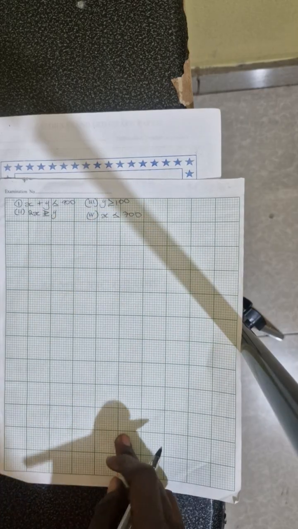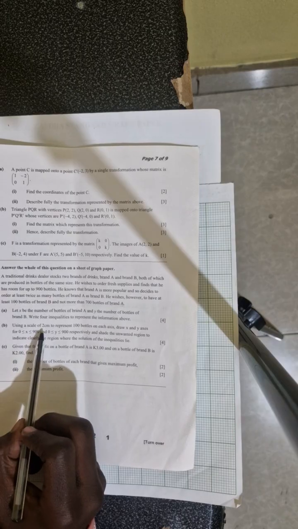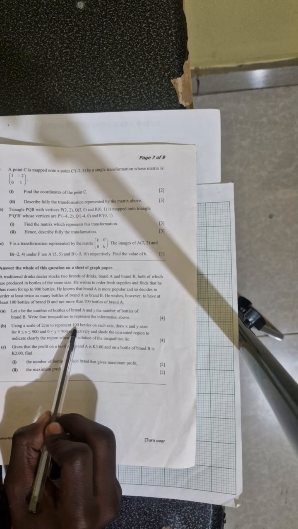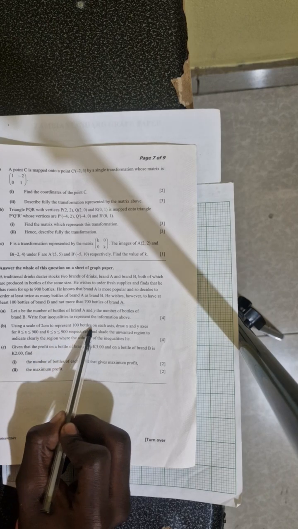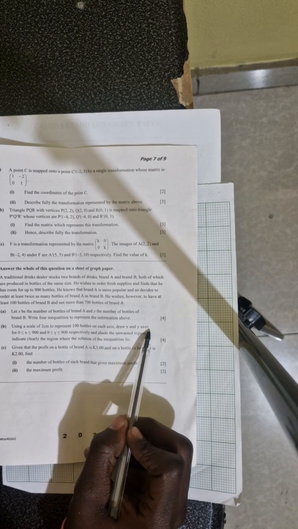Now we have this, so we'll have to graph them. It's telling us to use a scale of 2 centimeters to represent 100 bottles on each axis. Draw x and y axes.